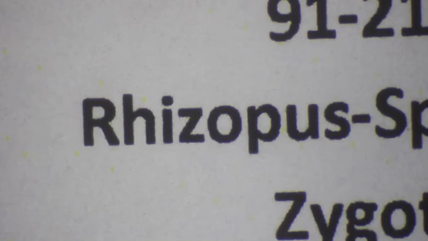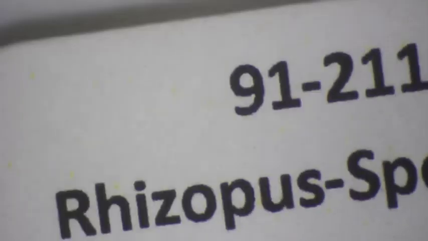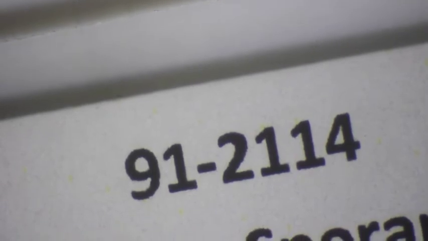So now I want to look at the slide, which is of Rhizopus sporangia. Okay, we'll just move that into the center so we can get a look. There's a bunch of little hyphae there. Those aren't actually the ones that we want. We want the sexually reproducing spores. So you want these guys here.